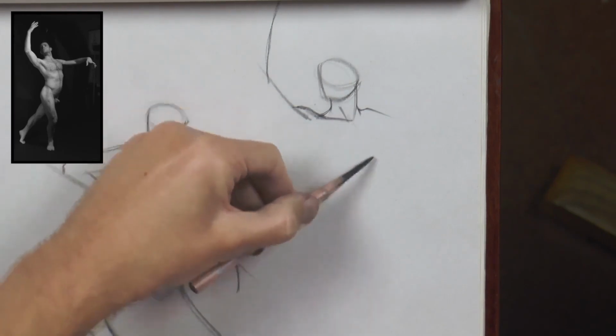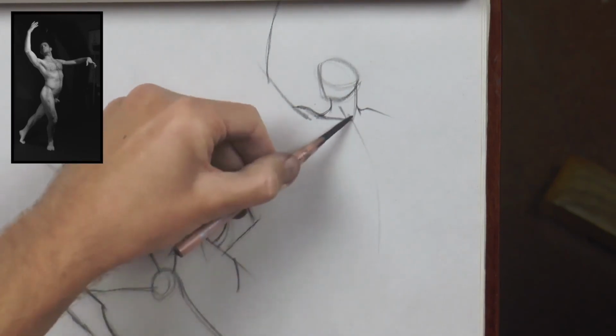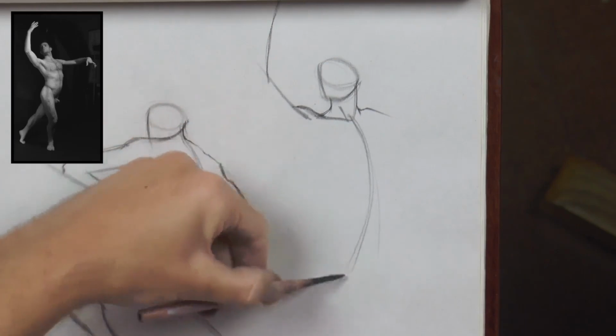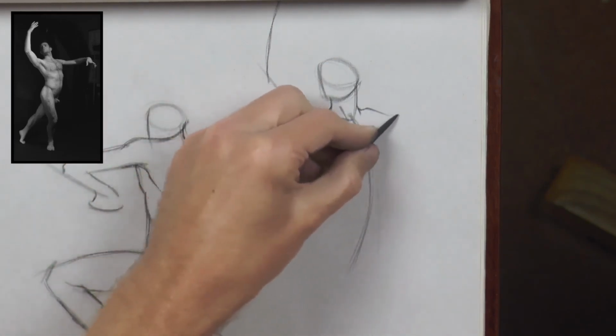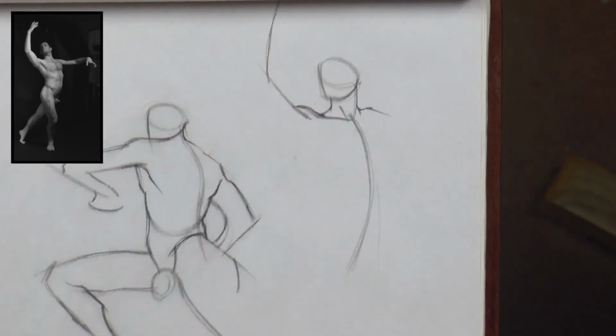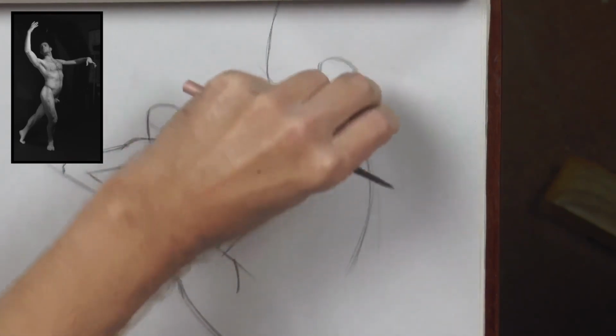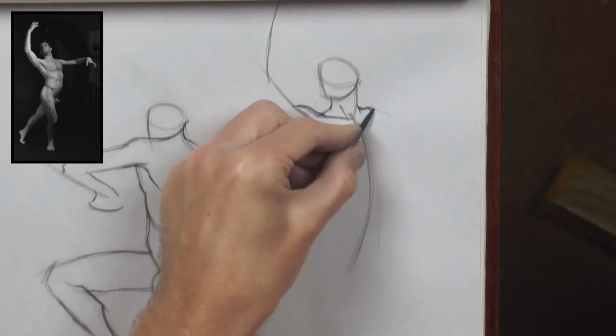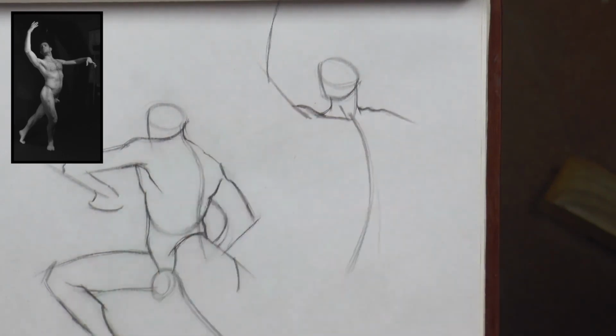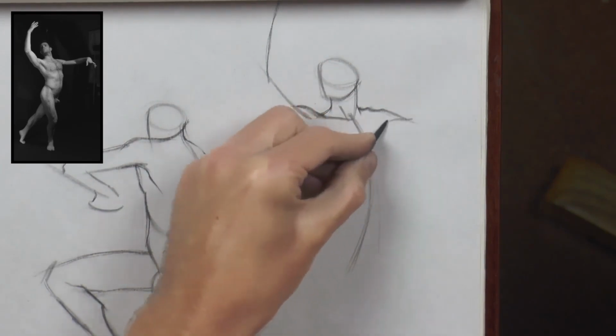So go ahead and come in, find center line. I don't like the way I connected this shoulder. I'm going to change that a little bit. I think it should be more clavicle and then out to shoulder. Just a little bit more room in there.